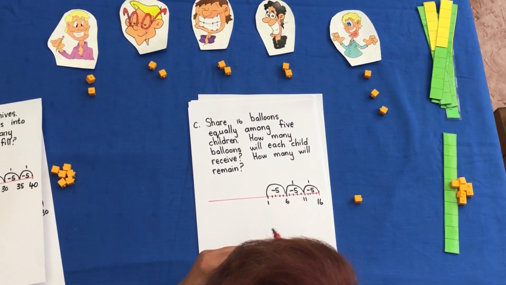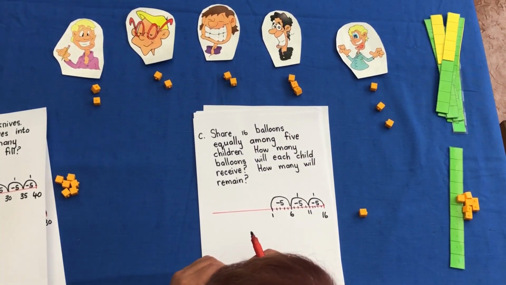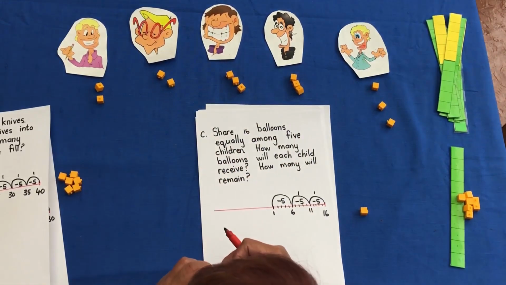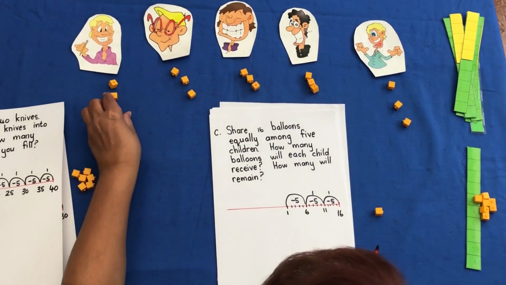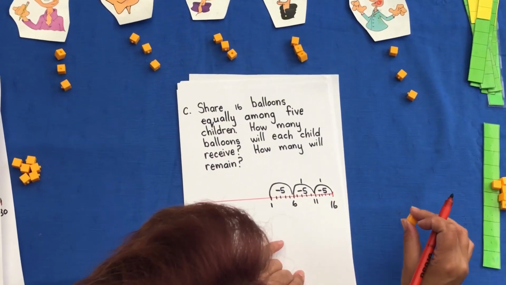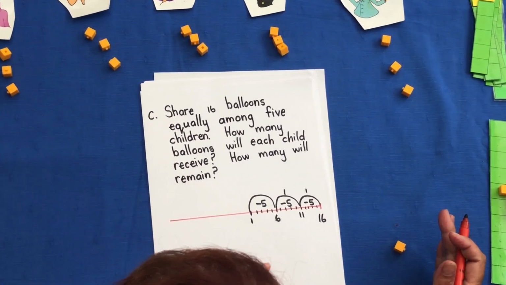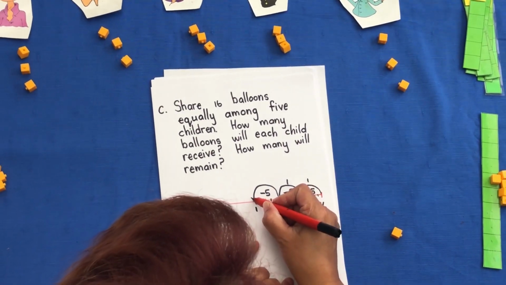1 for you, big mouth. 1 for you, bright shiny teeth. 1 for you, Tanamana. 1 for you, big eyes, and 1 for you. So I have 1 left. I cannot chop my balloon, it is going to burst. I'm going to have to give it to somebody else.